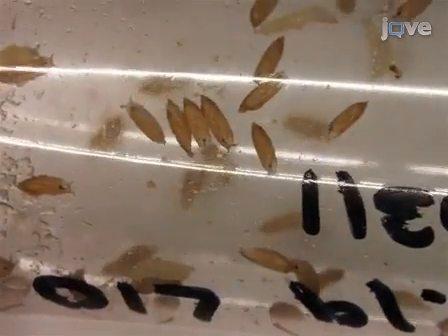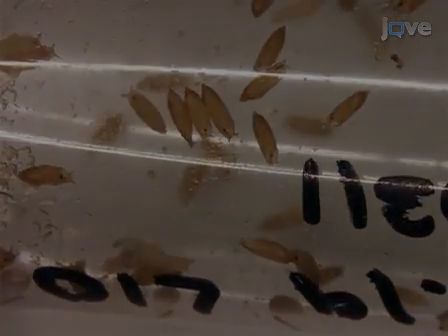Start staging specimens at the end of the 3rd instar larval stage when the puparium is formed.